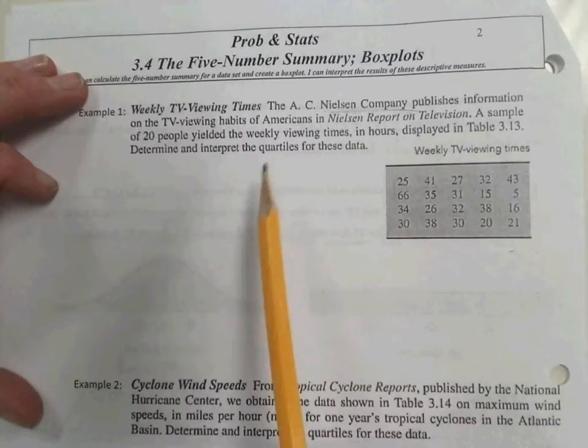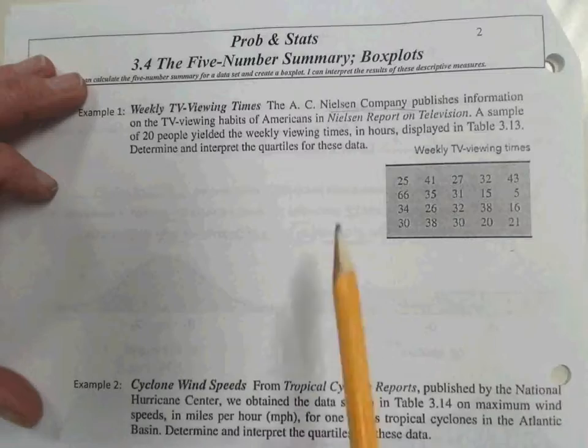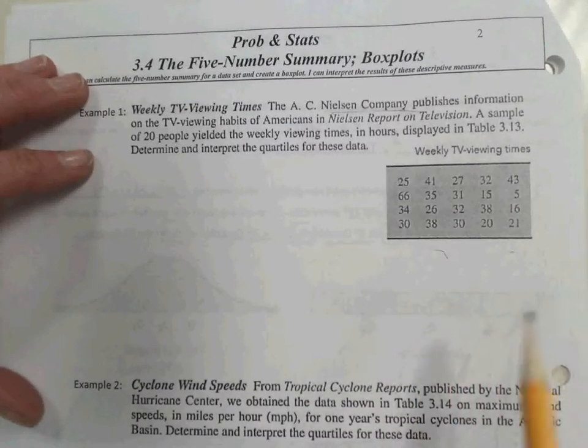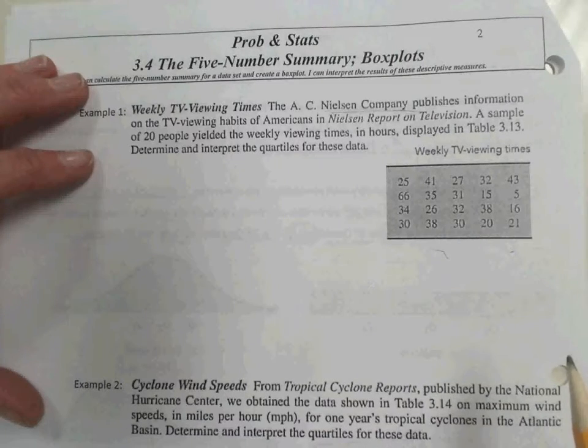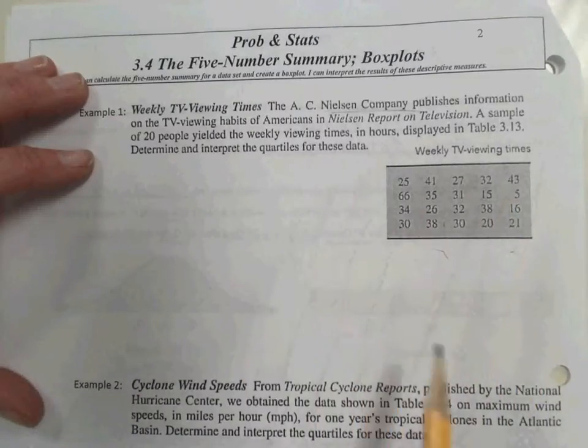The AC Nielsen Company publishes information of the TV viewing habits of Americans in the Nielsen Report on television. A sample of 20 people yielded the weekly viewing times in hours displayed in this table. Determine and interpret the quartiles for these data. So I want you, since we've done it on the board once, to go ahead and try and find the quartiles for this data. Step 1, you're writing in the order.